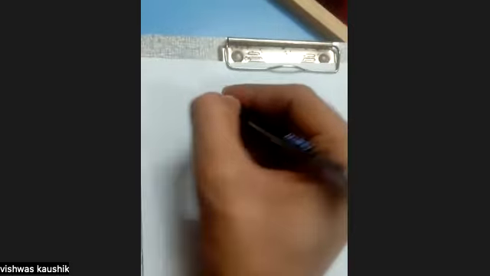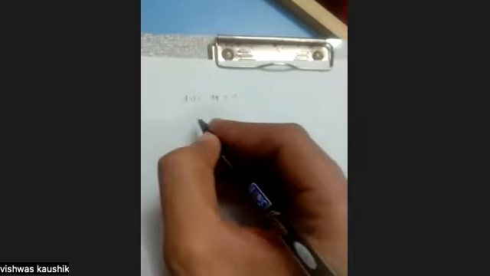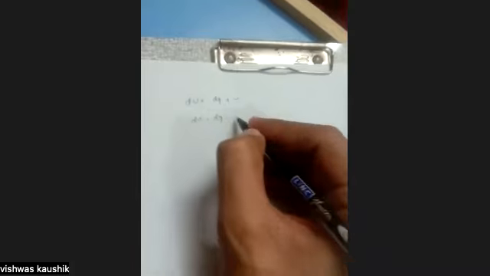What is the relation between an isobaric process and the first law of thermodynamics? So the first law of thermodynamics is, sir, dU is equal to dQ plus W, that is, minus PdV.